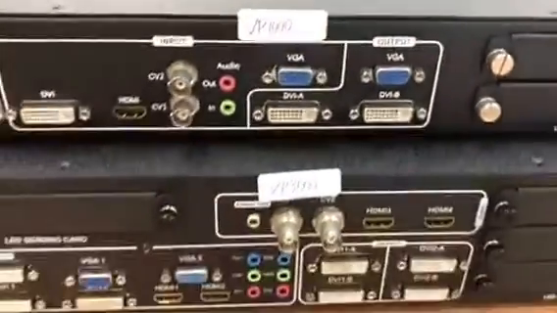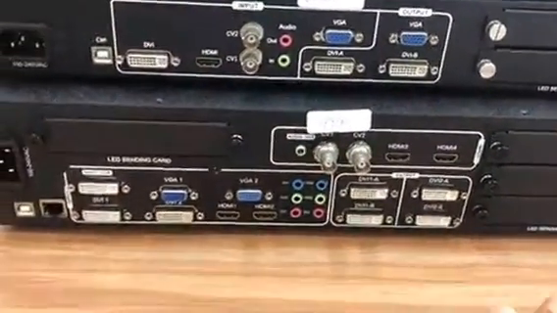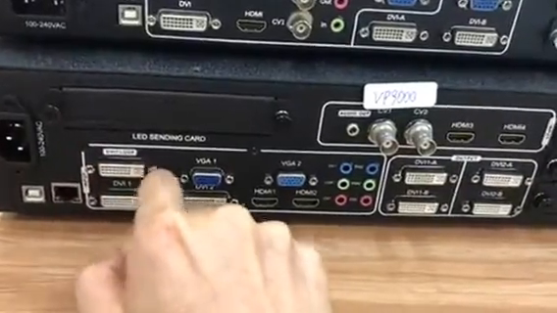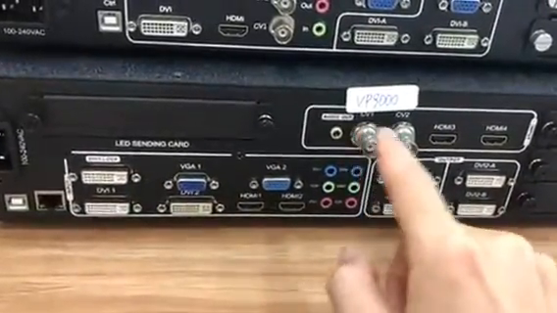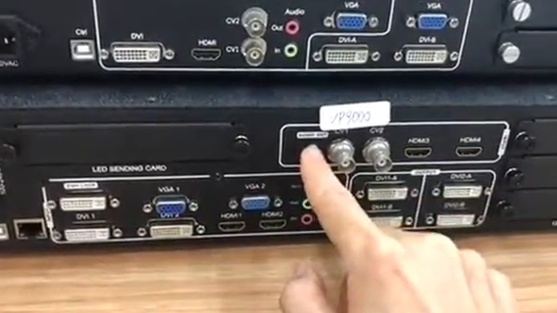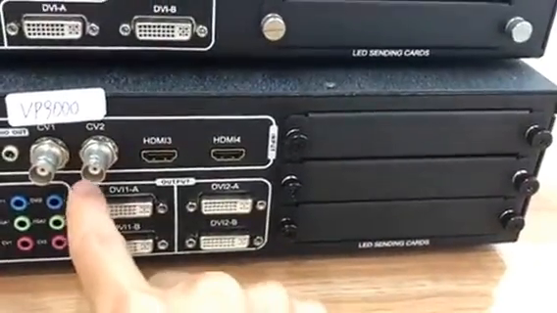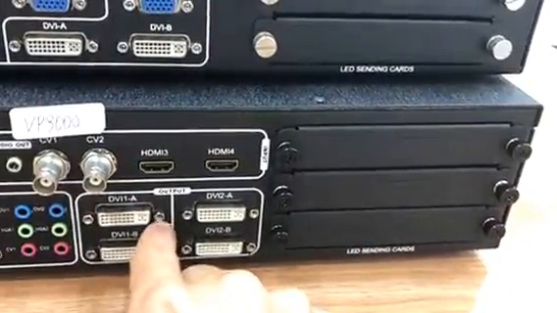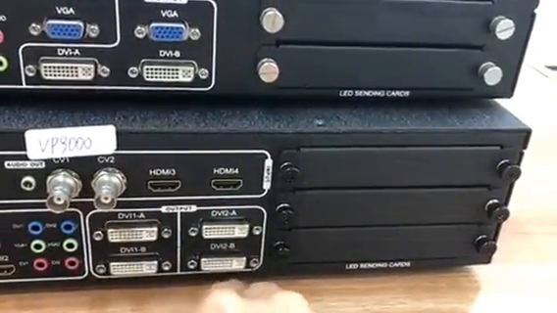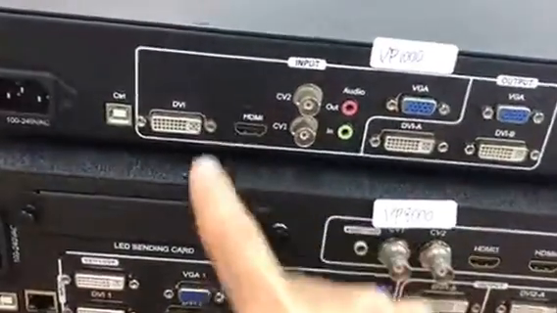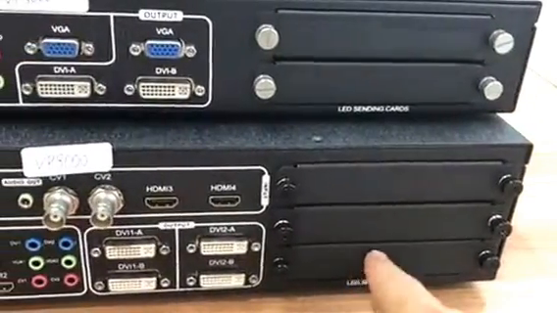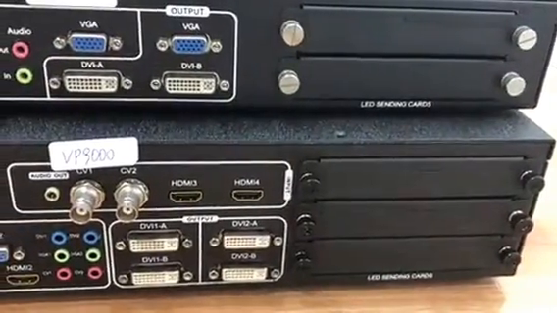Now let's check VP9000. We have two DVI input, one DVI loop, two VGA, 4 HDMI and 2 CV. And for the output we have DVI 1A, DVI 1B, DVI 2A and DVI 2B, in total 4 DVI output. And here this is for 1, 2, 3, 4. It supports 4 sending cards to put inside.